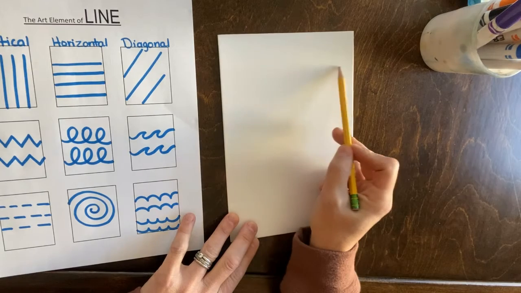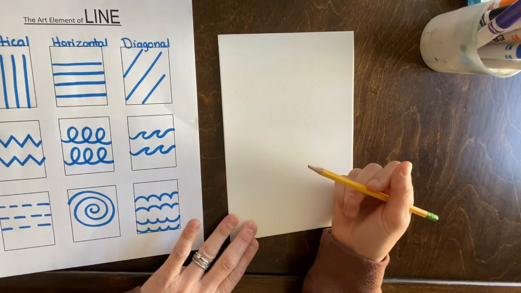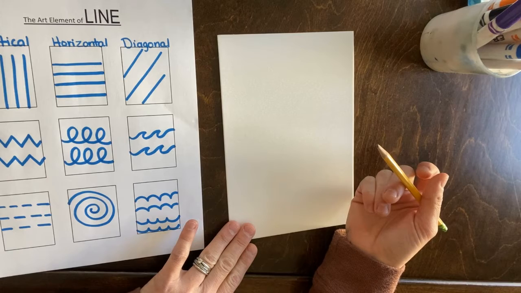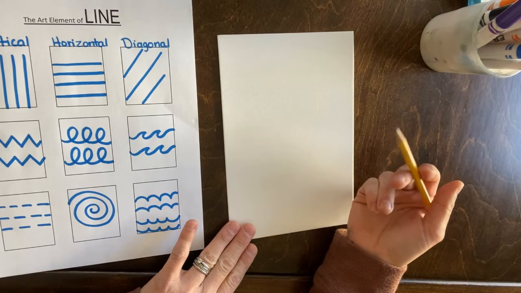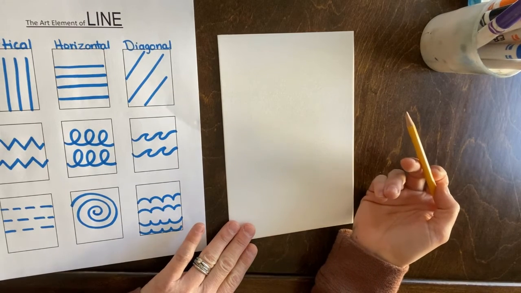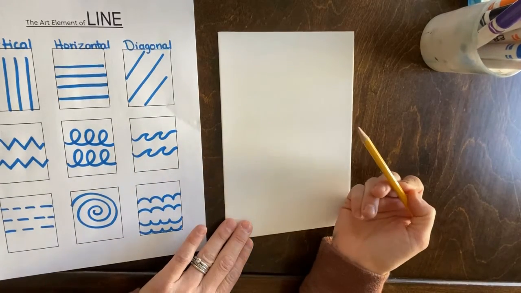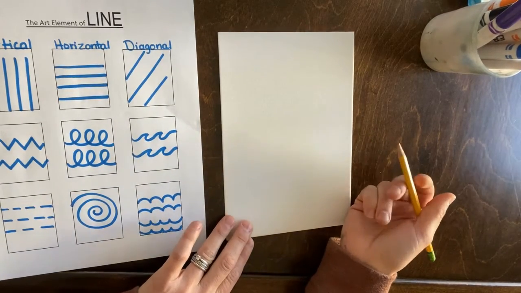Okay, so think about a pattern. What is a pattern? Something that repeats itself. So patterns could be numbers. So I could say 1, 2, 1, 2, 1, 2. So we're used to patterns like that in math, but we could also think about patterns of lines, patterns of shapes, and eventually even patterns of color.